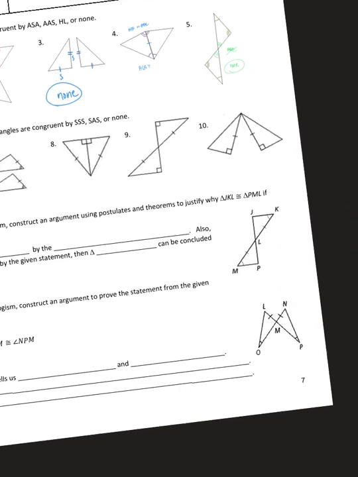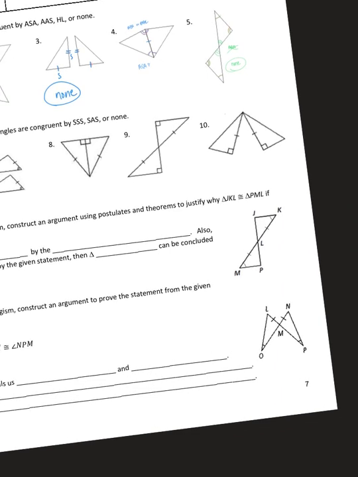So the first thing we're going to do is look at these givens and mark them on the diagram if they're not already marked. So we've got angle K is congruent to angle M, and then KL is congruent to LM. So we've got that there. The next thing we want to do is make any conclusions from the diagram that were not explicitly given.